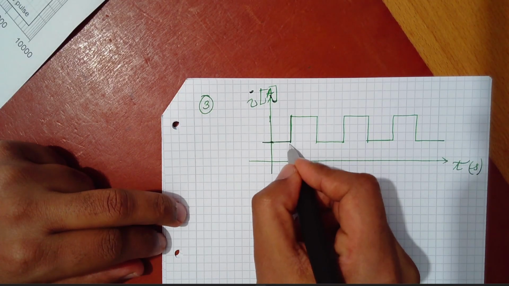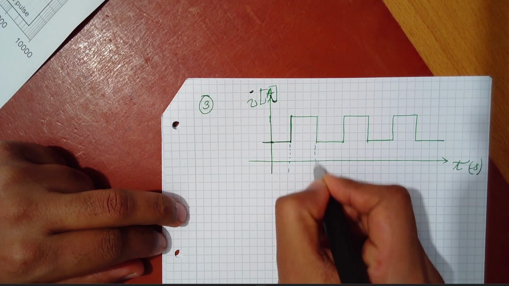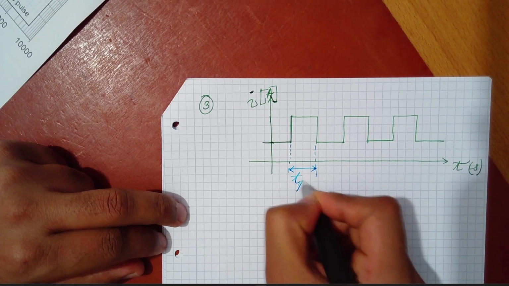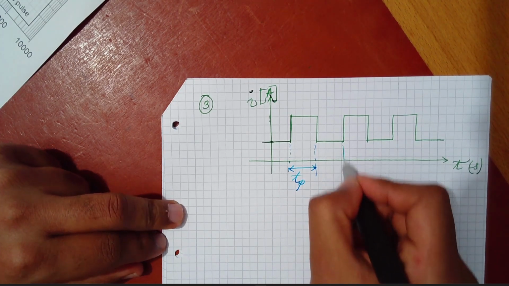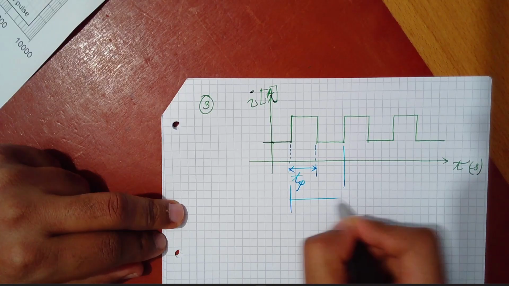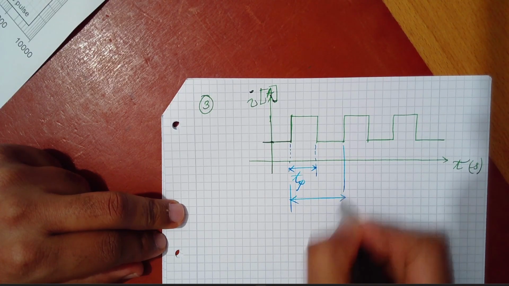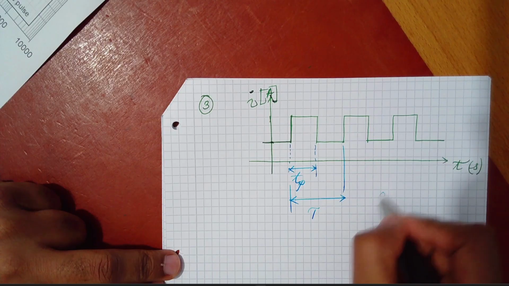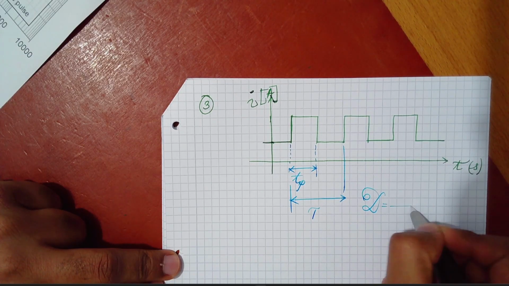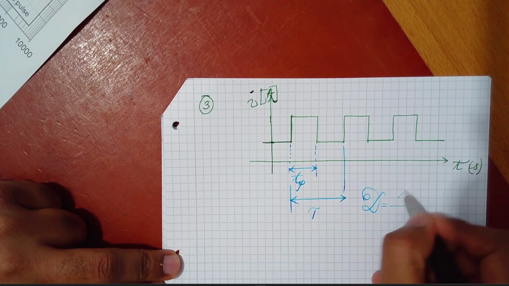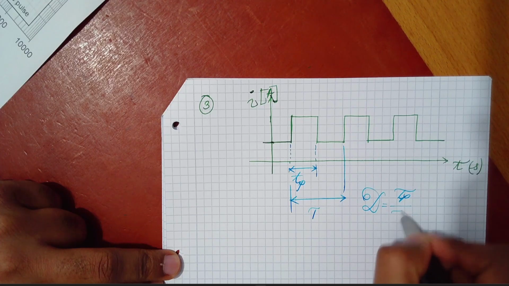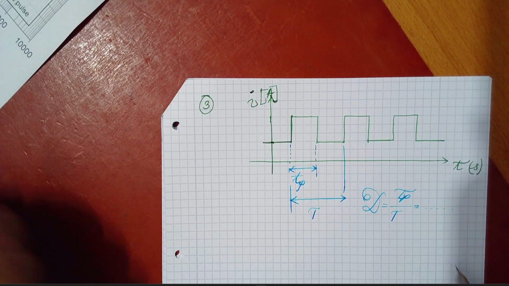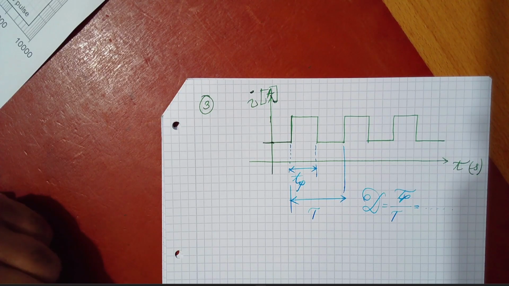So here is our pulse duration TP, and this part should represent the time period T. Now the duty, as I said, we can calculate from D is equal to TP by T. Depending on what duty cycle we have, we can go back to the datasheet and read the value.